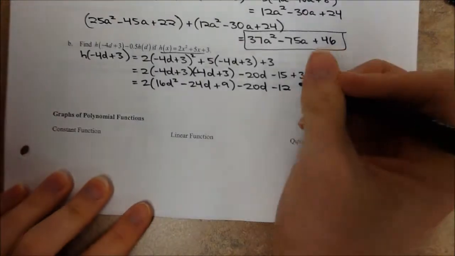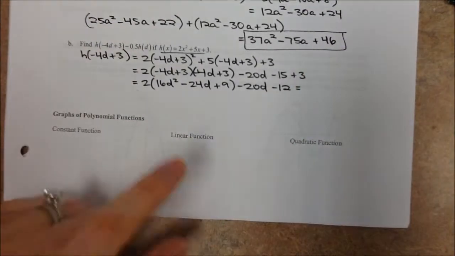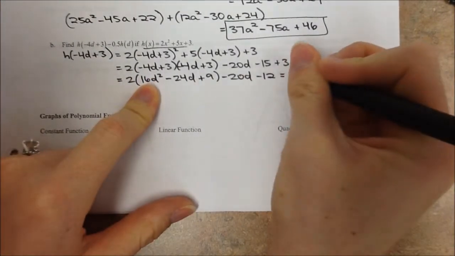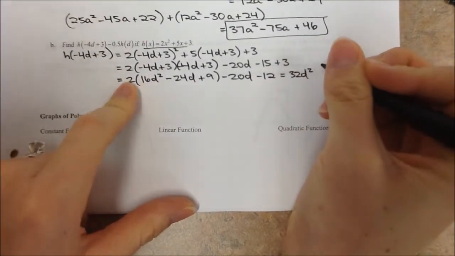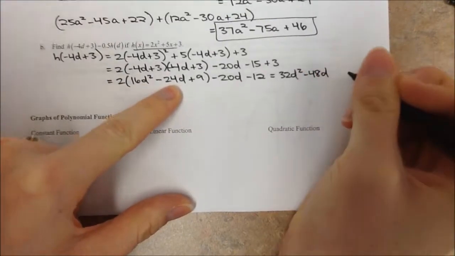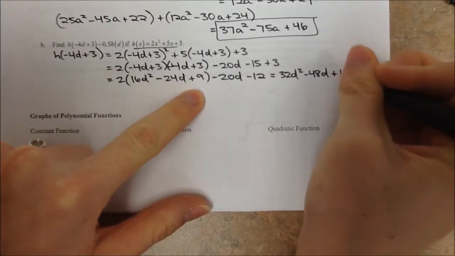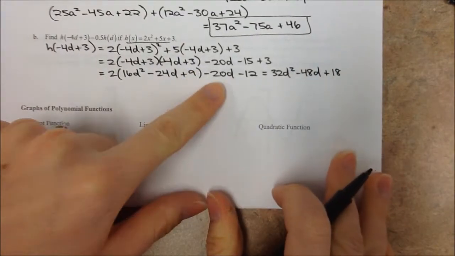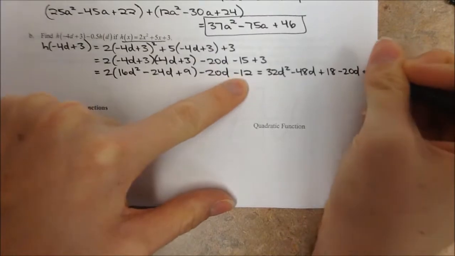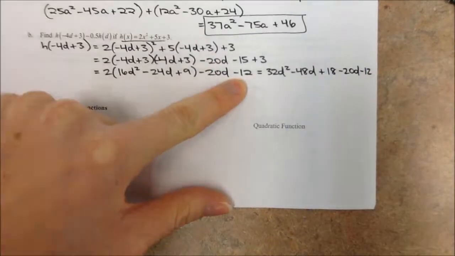Okay, so a couple more steps on this one. I need to combine up, it's right here, so 2 times this quantity I get 32d squared. 2 times negative 24d, so minus 48d. 2 times 9, of course, is 18. And then here are my other pieces here. So minus 20d minus 12. Oops, sneaking that in there.